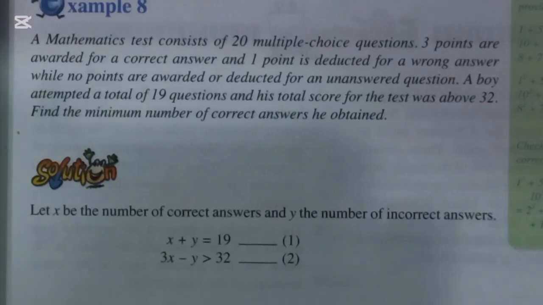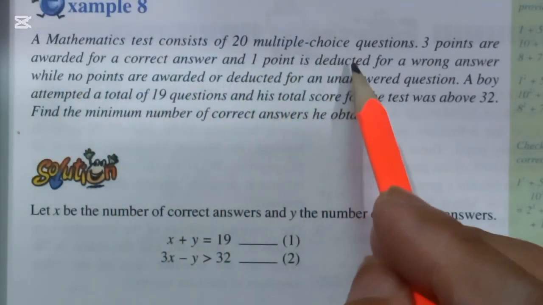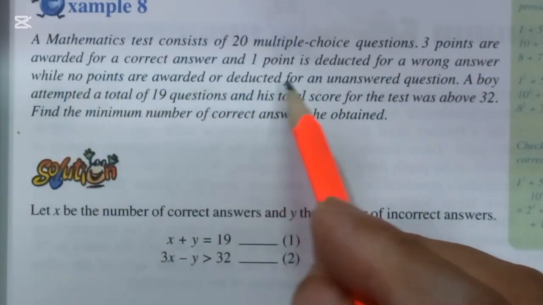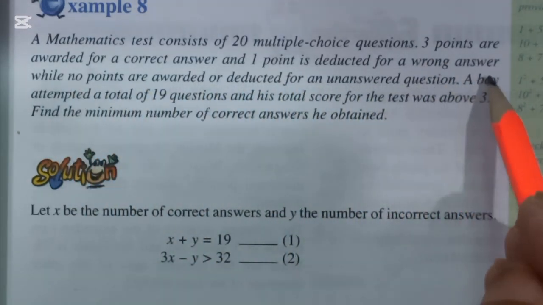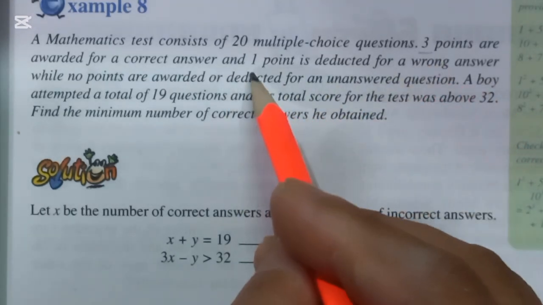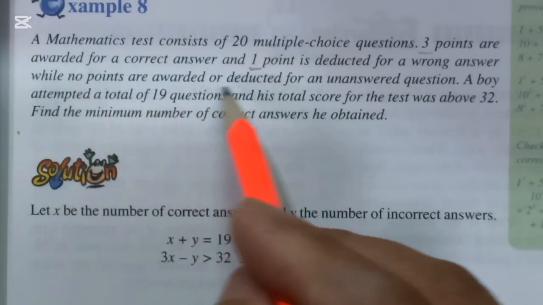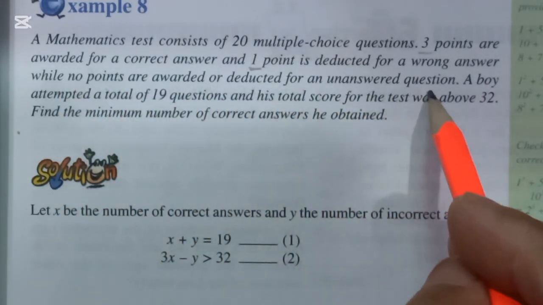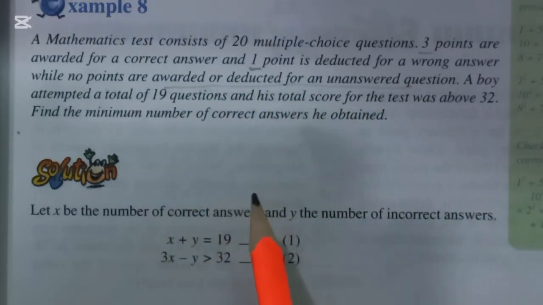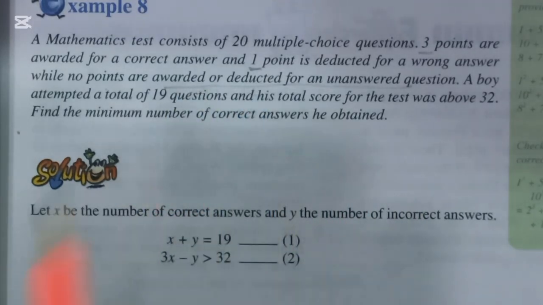Here is another question. The statement is: a mathematics test consists of 20 multiple choice questions. 3 points are awarded for a correct answer and 1 point is deducted for a wrong answer. So it means plus 3 marks for the right answer and minus 1 for the wrong answer. While no points are awarded or deducted for unanswered questions. So this is another point to be noted. If he has not attempted any question, no marks will be awarded or deducted.